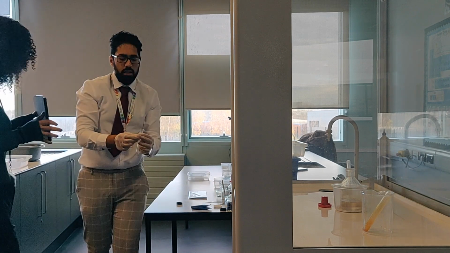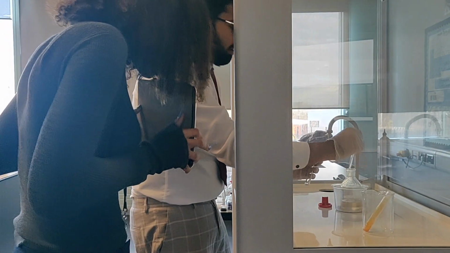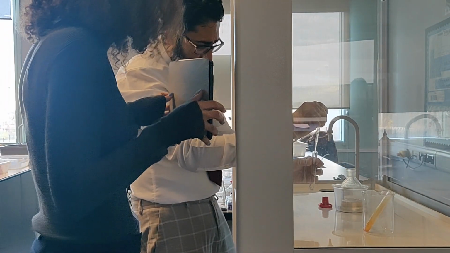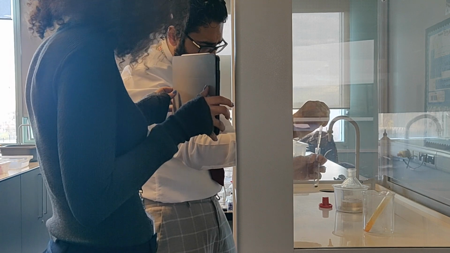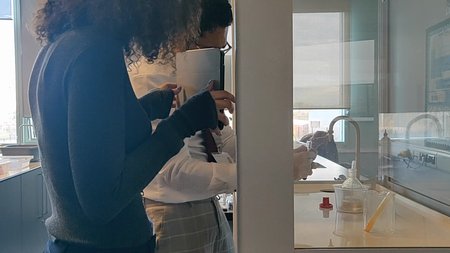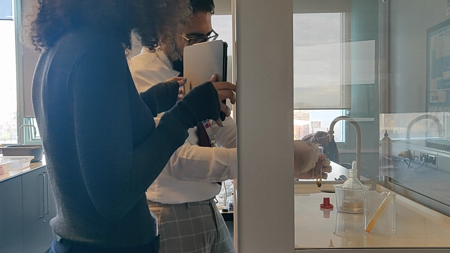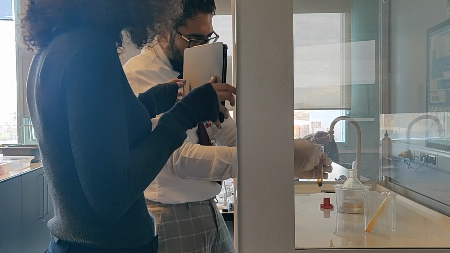Then concentrated sulfuric acid, a few drops. Then I'm going to hold the lead nitrate paper over the top.